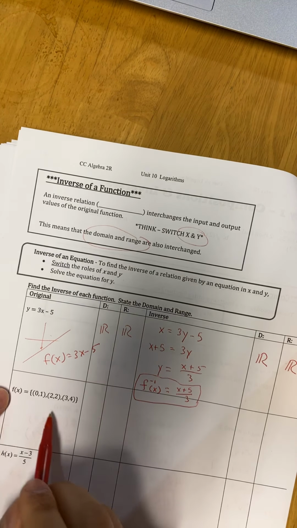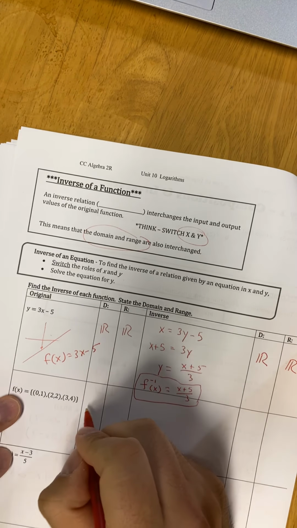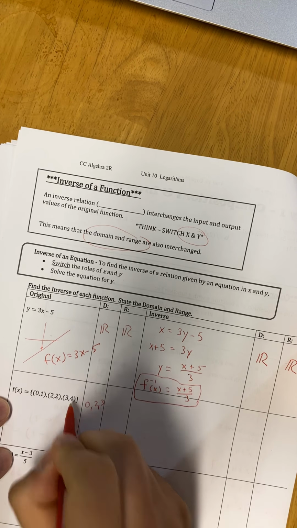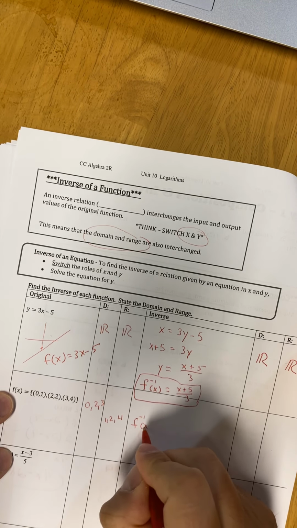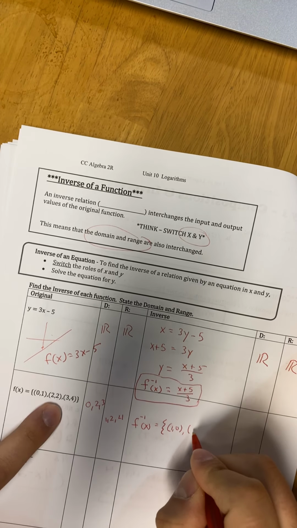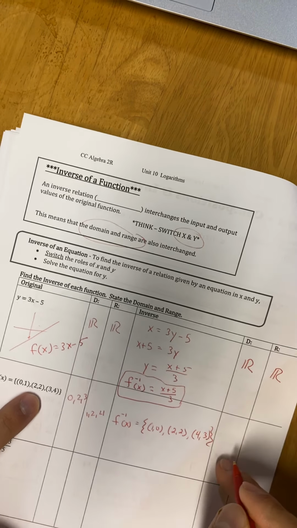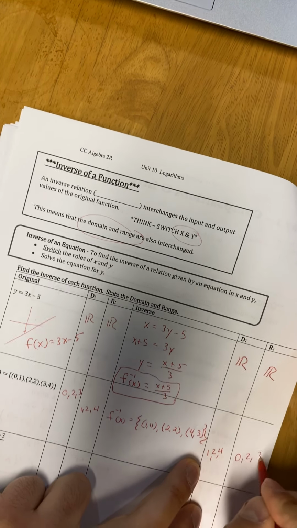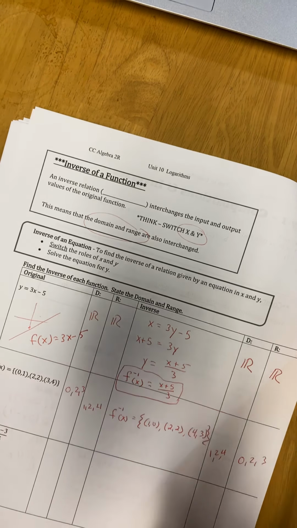All right, so here's some finite function, it only has 3 points. The other one has an infinite amount of points. So the domain is all the x's: 0, 2, 3. The range is all the y's: 1, 2, 4. And for the inverse, we just have to reverse them: 1, 0; 2, 2; 4, 3. So the domain is 1, 2, 4. The range is 0, 2, 3. So they flip-flopped. Remember, the x's are the domain in that case.